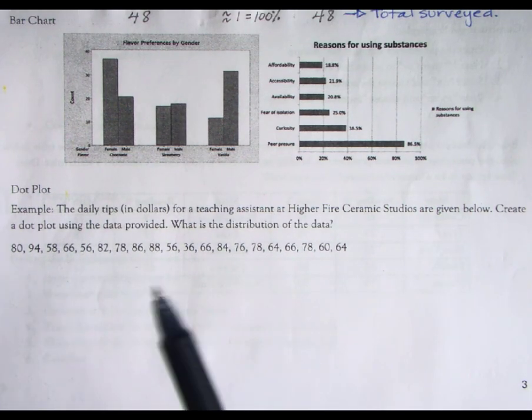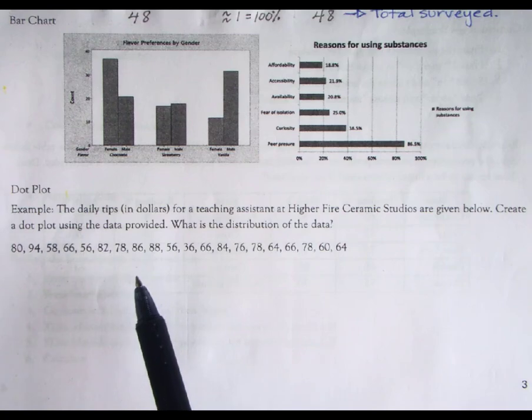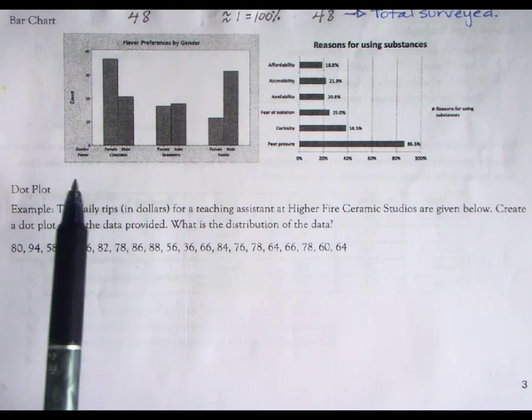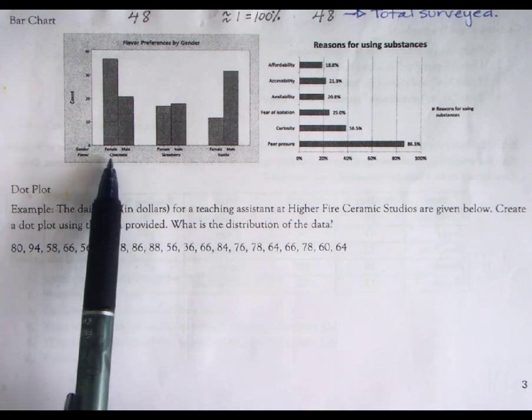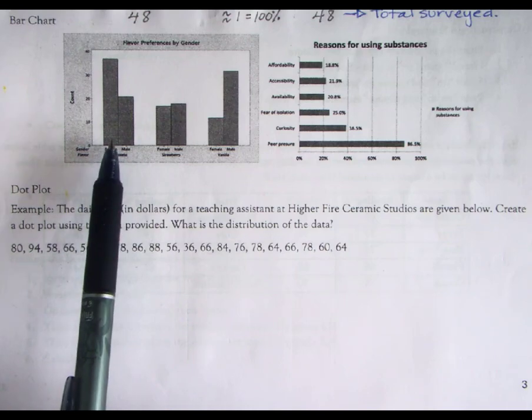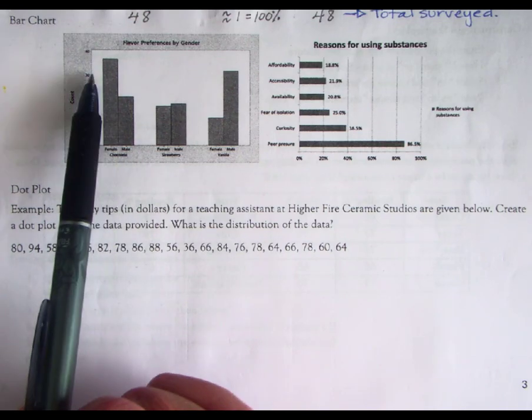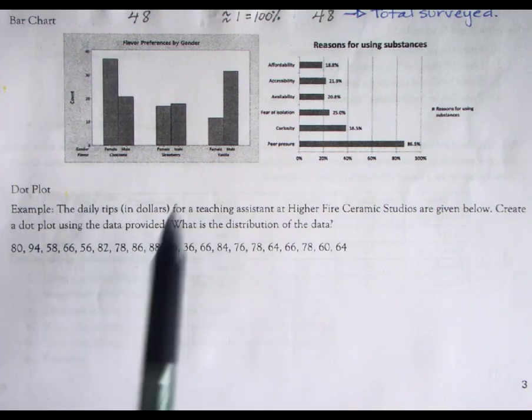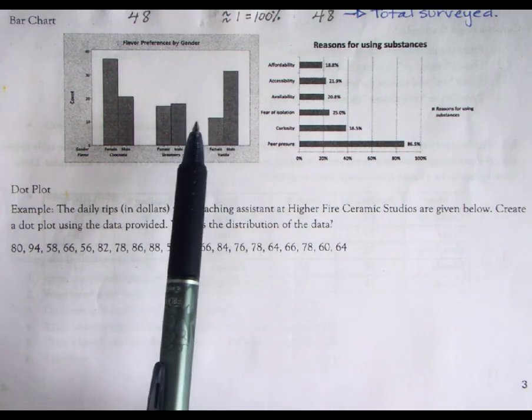You'll also notice that it's a little bit more difficult to understand the data because there are no numbers at the top of these bars. So without more information, you won't know, for example, the chocolate preference for male or female, what the total number is. You'll have to guess between 30 and 40 about where those values are. So you're going to eyeball them.